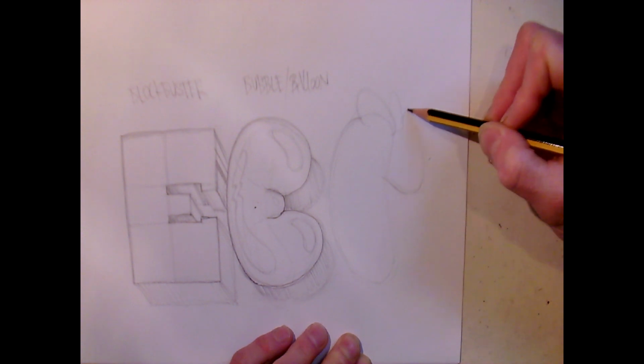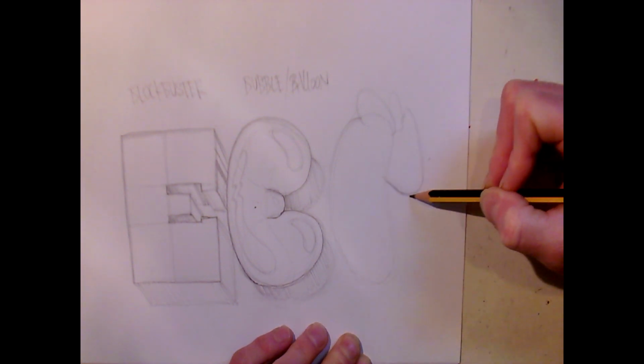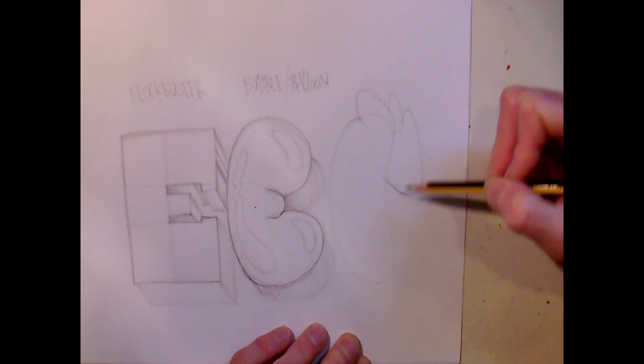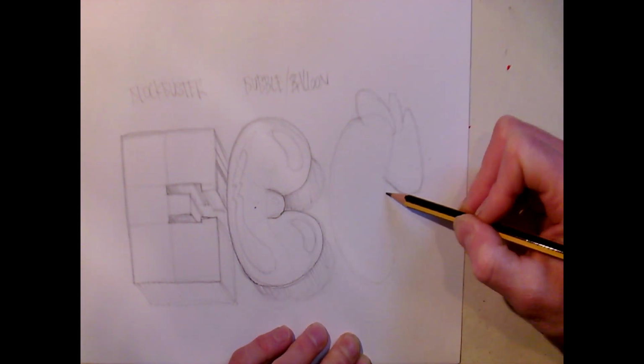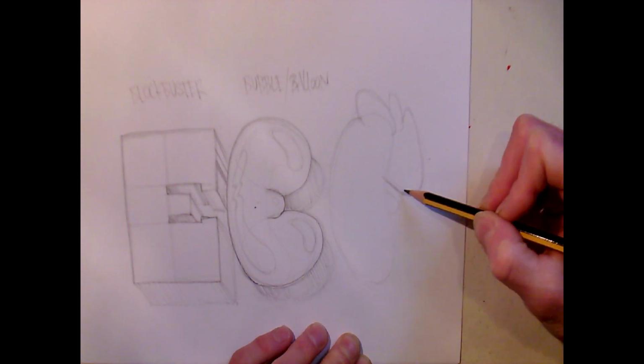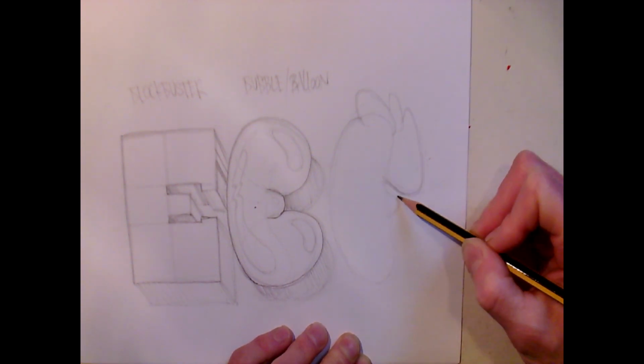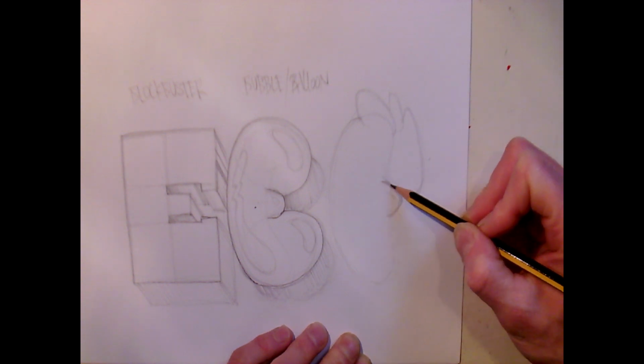Remember, the negative space wants to be kept fairly small. Negative space is like the space around, in between. So this is negative space, that's the E there. So I might want to make it a bit more bubble-like.